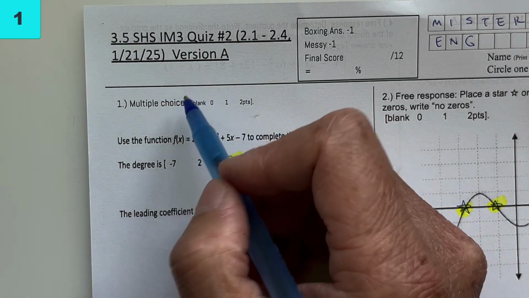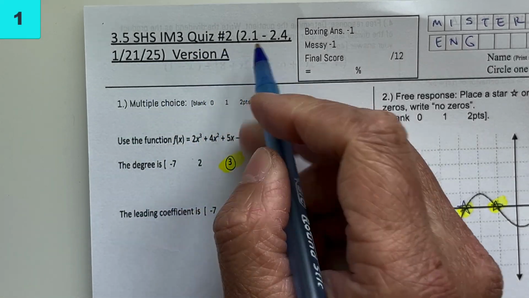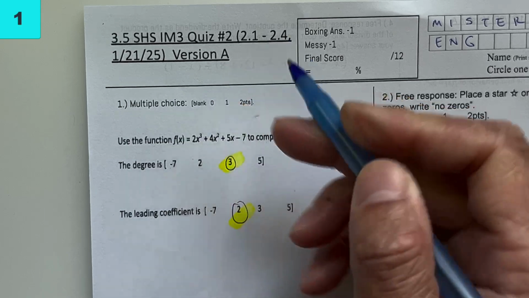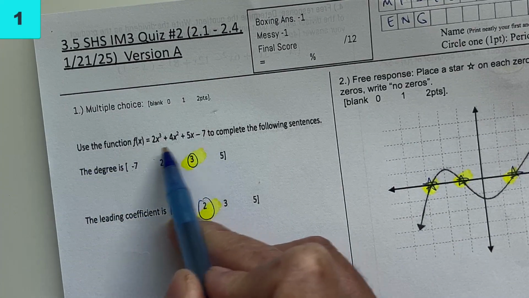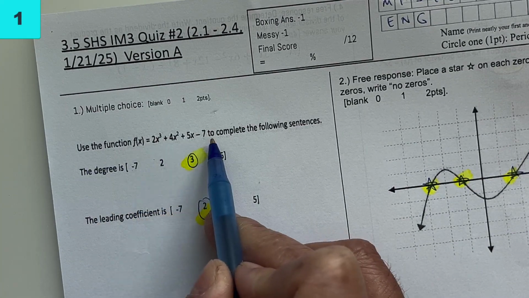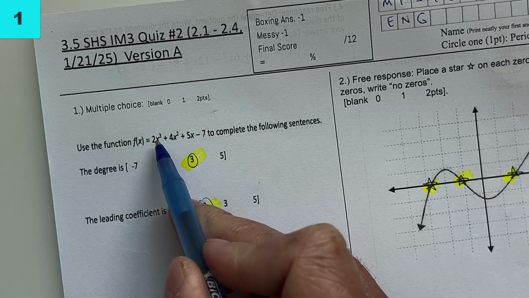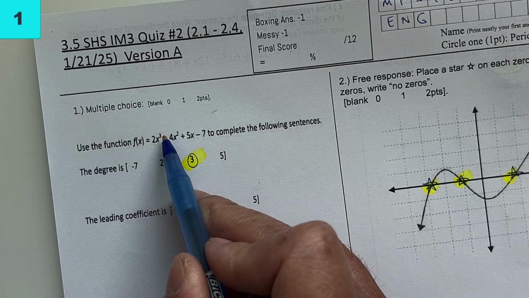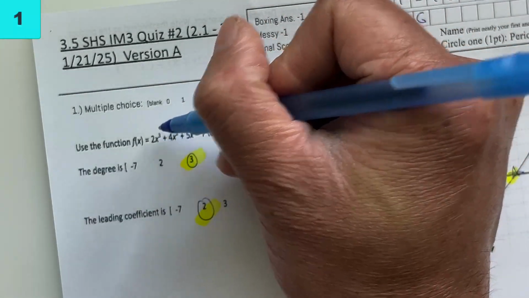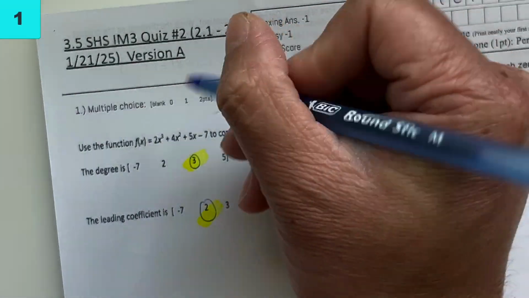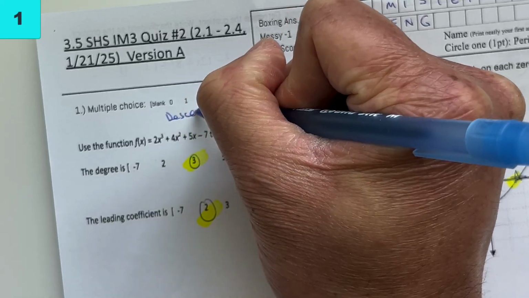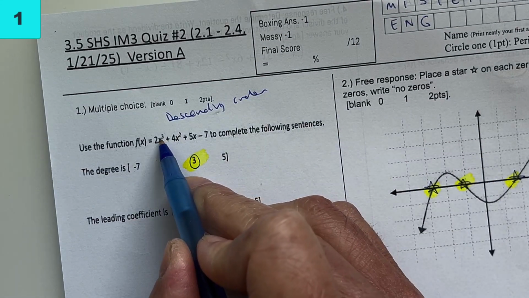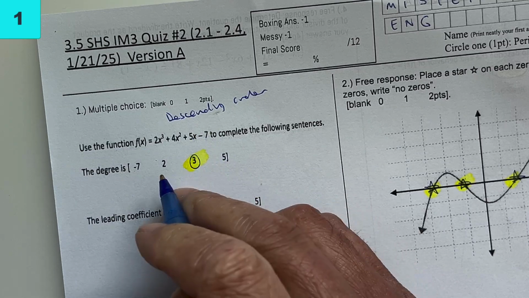Hey guys, let's go over quiz number 2, 2.1 to 2.4, taken January 21st, 2025, version A. Use this function. So this is called a polynomial. Why? Because you have x variables on the base, and then on the top right, you have the exponent or degrees. Now this one is nice because it's already in descending order. What does descending order mean? It just has 3, 2, 1, x to the 0.